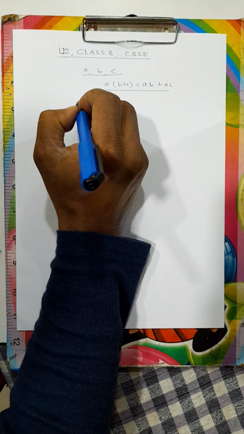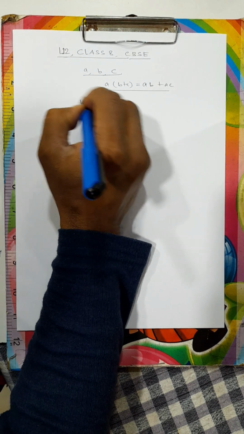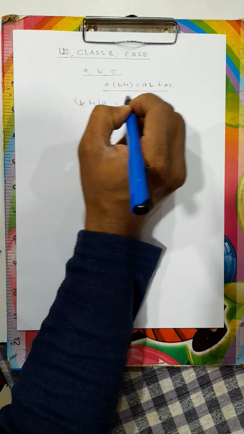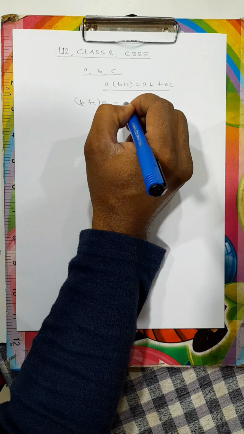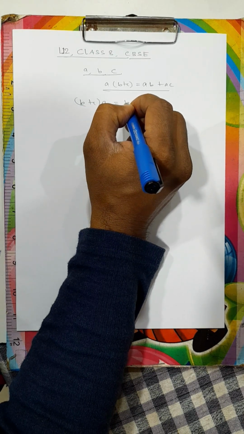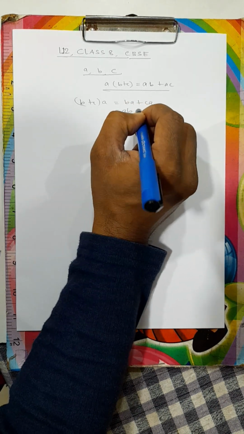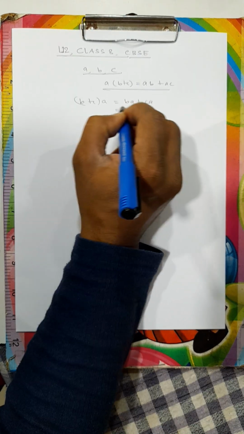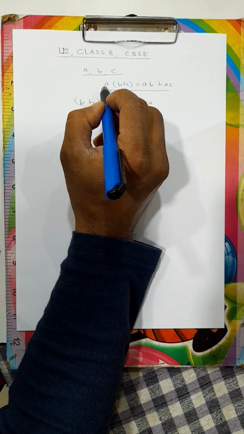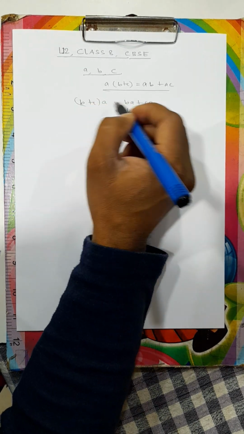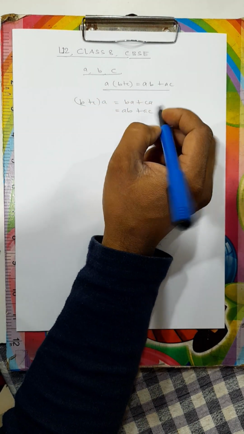In the same way you can write B plus C multiplied by A. The answer is the same. This is BA plus CA, or you can write it as AB plus AC. This is the left distributive property and this is the right distributive property.